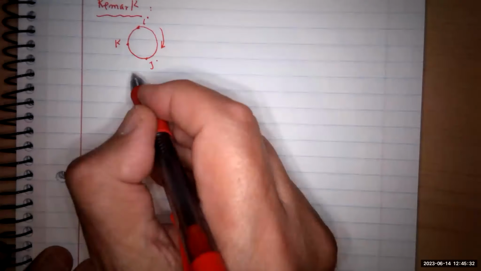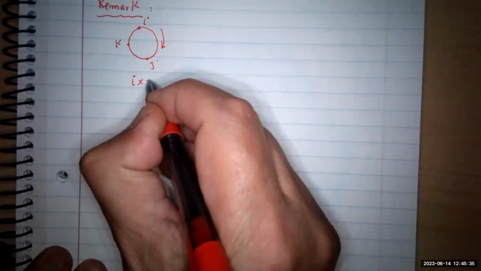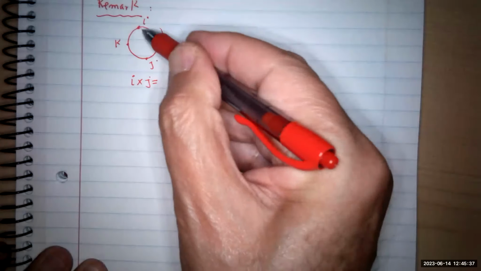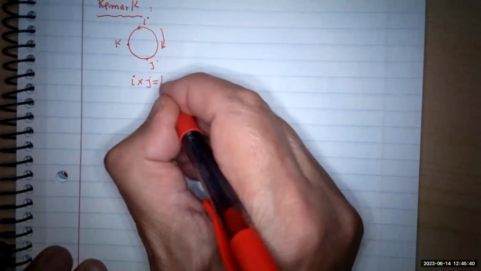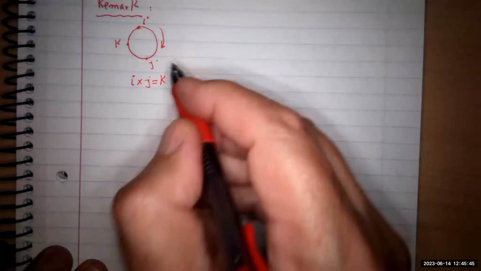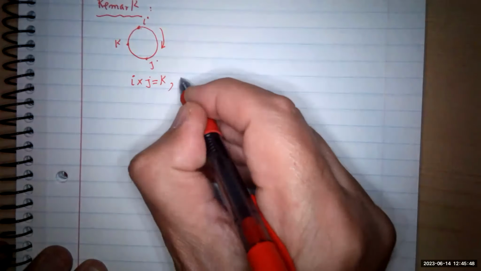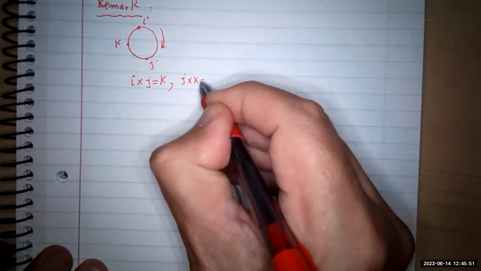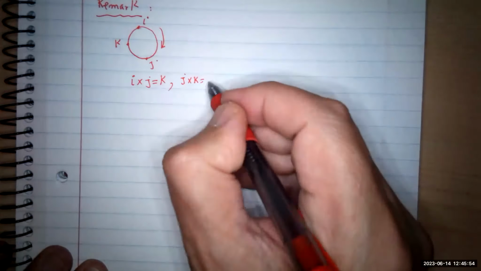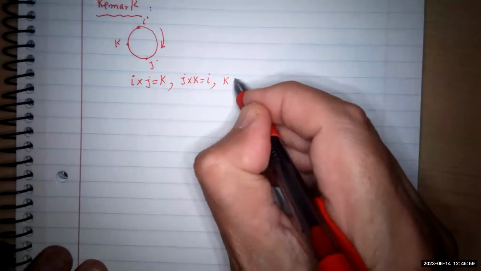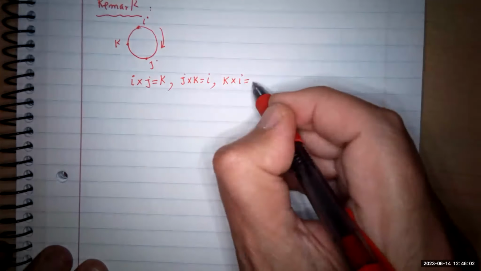For the cross product, the following are going to be true. If you want to find I cross J, that gives you K. You can use it anytime you like. If you don't believe it, you can check it. And then it's going to be the same. J cross K would be I, and K cross I would be J. That will be useful from time to time to know.